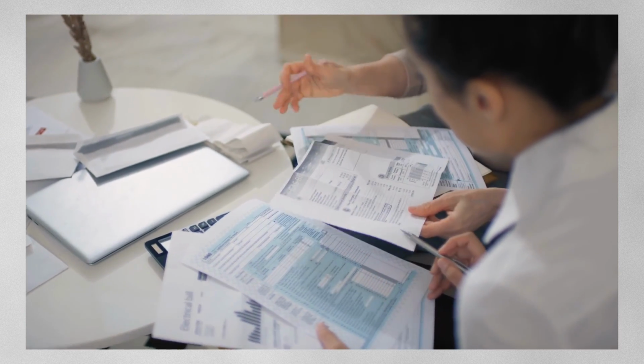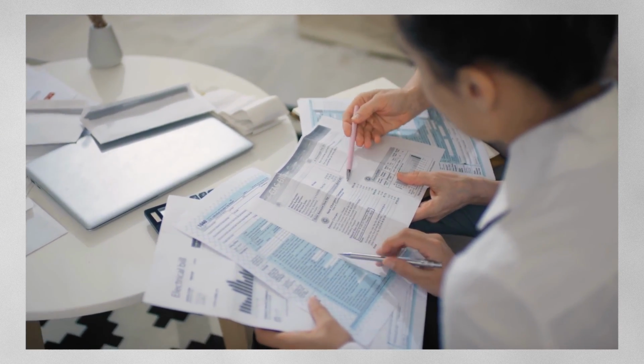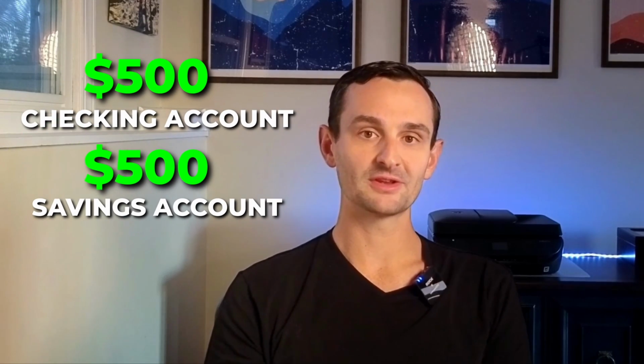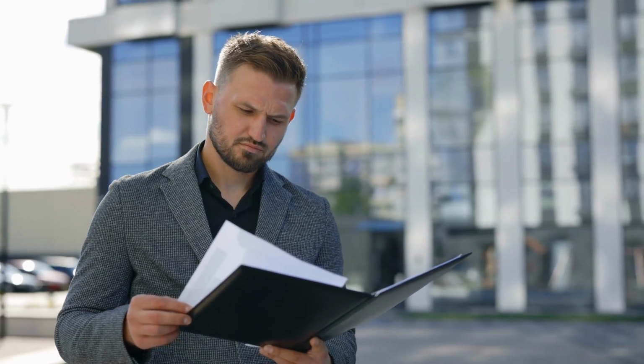One of the errors I see with people who try to do this themselves is they'll use all round numbers, right? So they'll have $500 in their checking account, $500 in their savings account, their Vanguard account is worth $1,000. An IRS agent reviewing that is going to know that it's a guesstimate, right? You didn't really take the time to complete this form accurately. You just kind of picked a number from the sky that you thought was pretty close to what was in there.